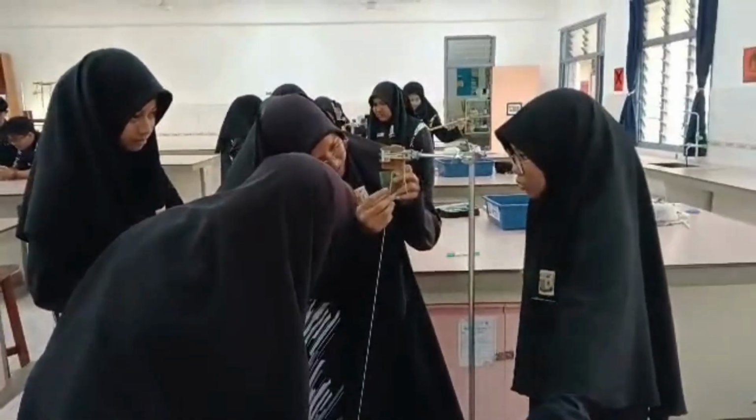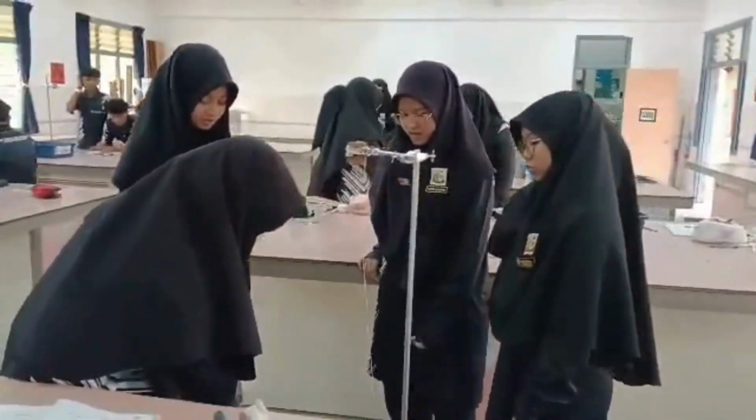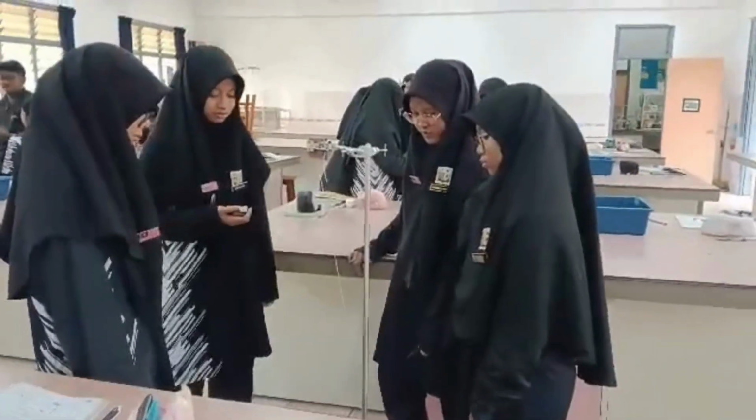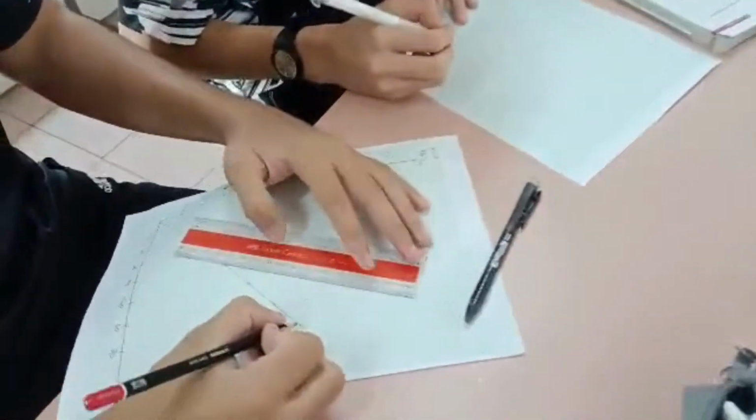The procedure is repeated for the value of L equal to 30 centimeters, 40 centimeters, 50 centimeters, 60 centimeters and 70 centimeters. Plot the graph of T squared against length L and complete the experimental report.